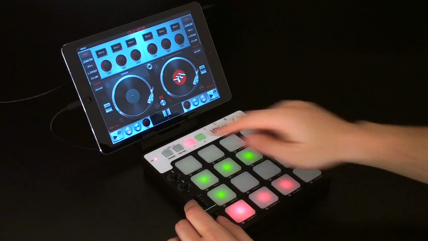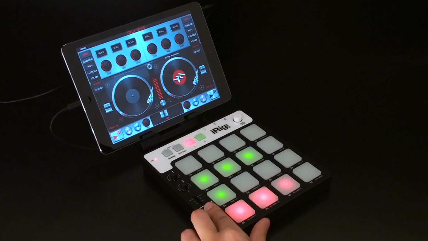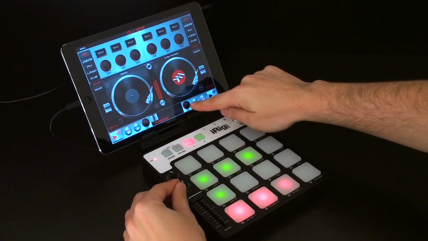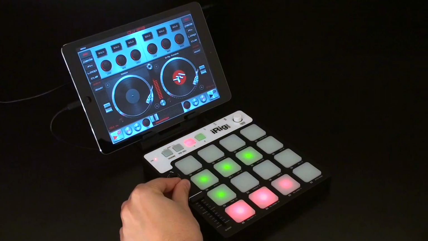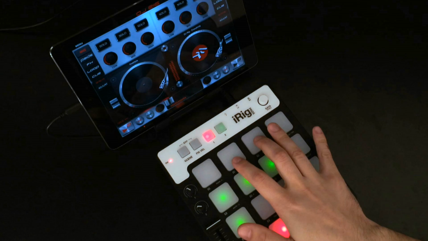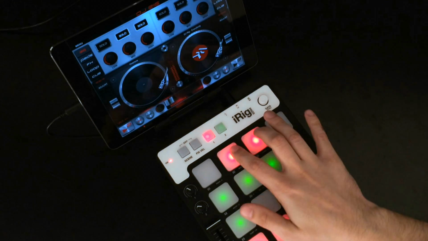Transport controls, including the play button, are always available on the lower pads. To control the crossfader, drag the slider on iRig Pads. Adjust the volume for each deck using knob 1 for deck A and knob 2 for deck B. In the current section, EQ, isolate bands on the upper pads, and to adjust individual bands, press on the lower pads and rotate the data knob.